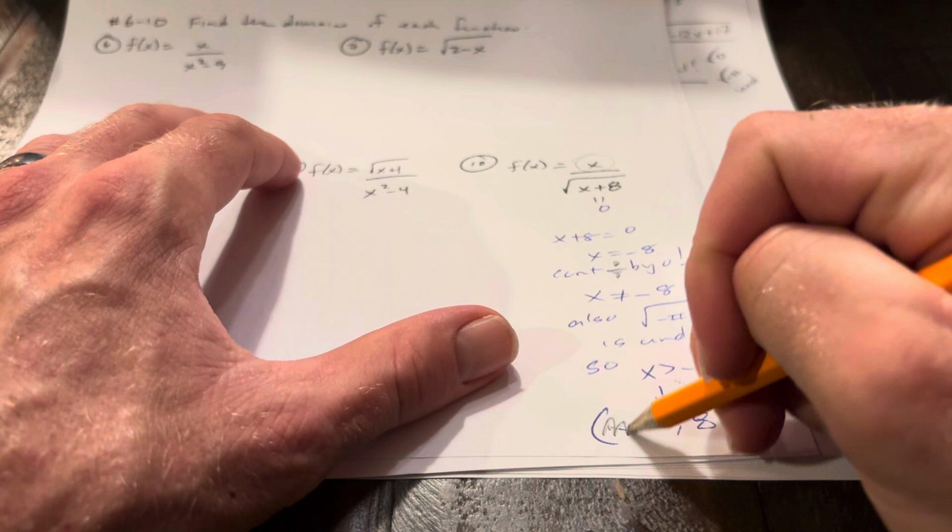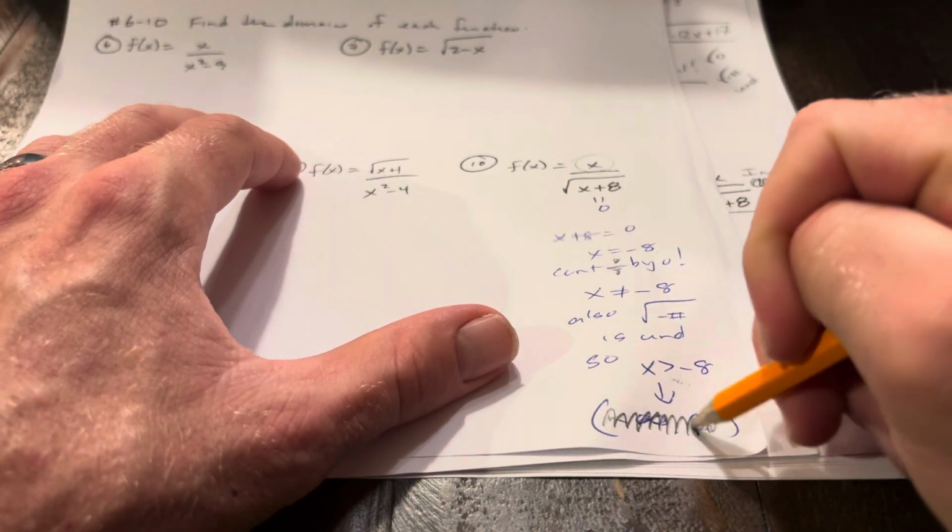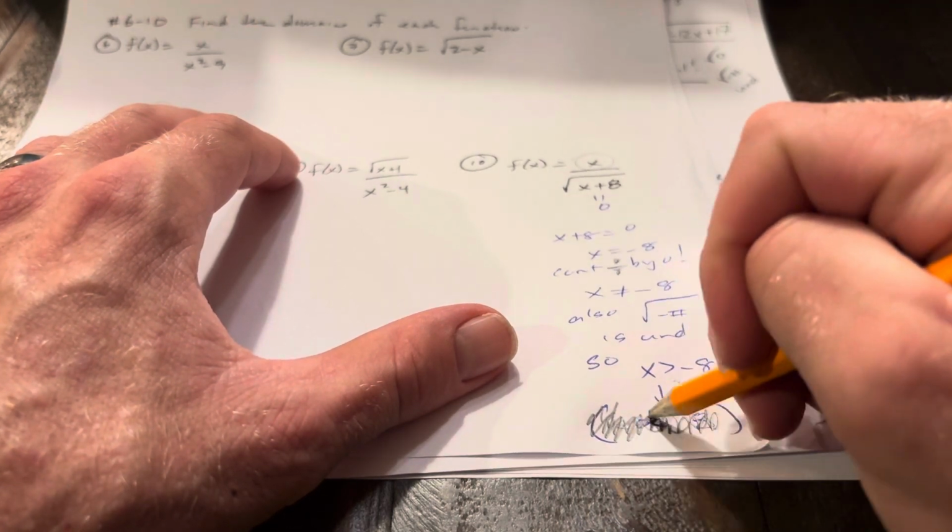What in the world? Someone had a massive brain fart when writing that out.